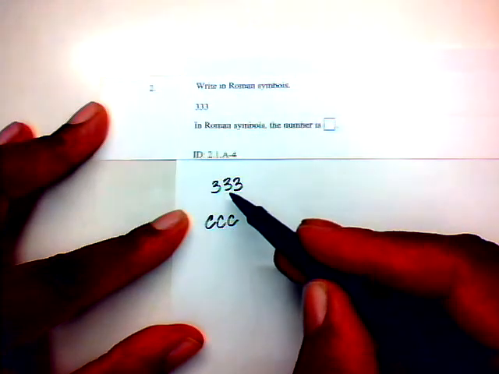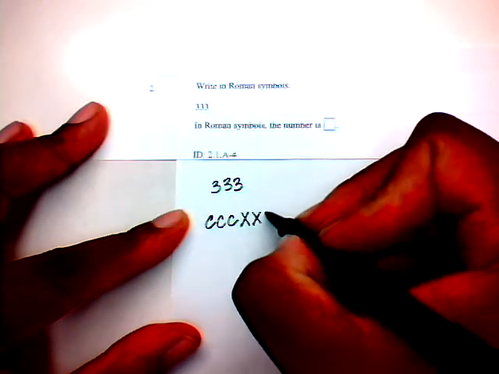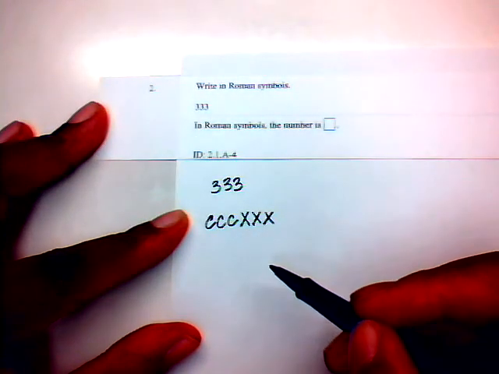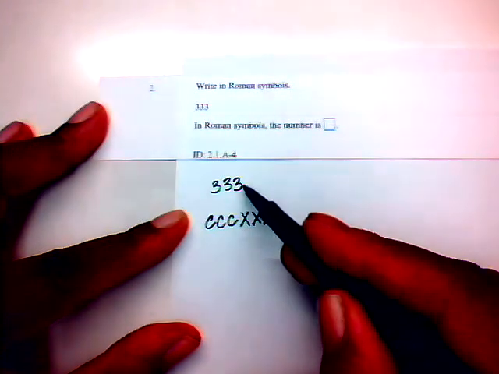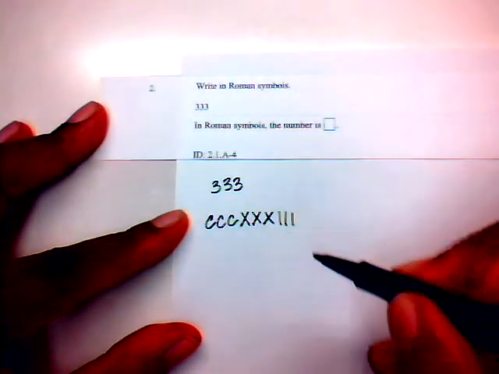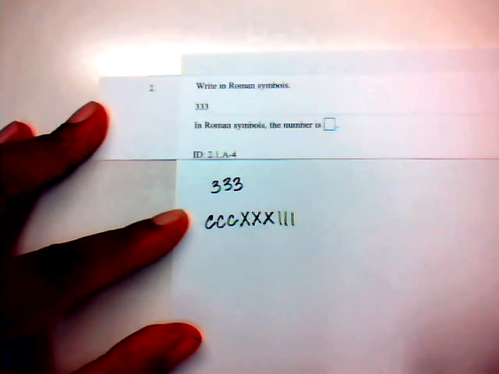And then this second 3 represents 30. 3 X's represents 30. Each X represents the number 10. And the last 3 is in the ones place, so we need 3 I's. So it'll be C, C, C, X, X, X, I, I, I, which is the Roman numeral for the number 333.